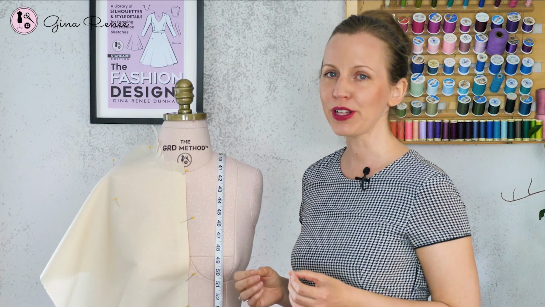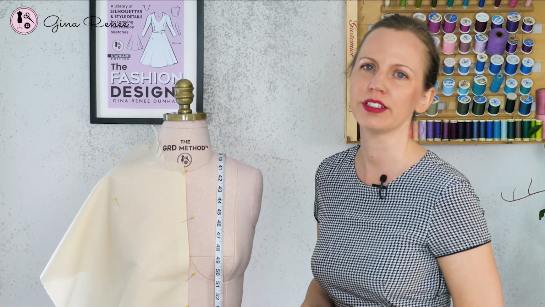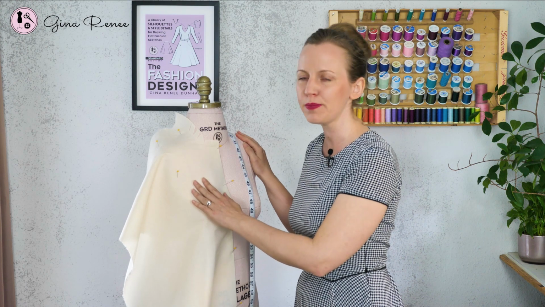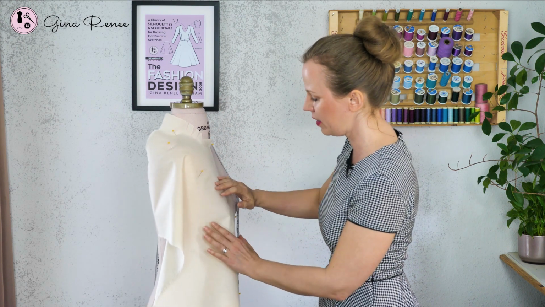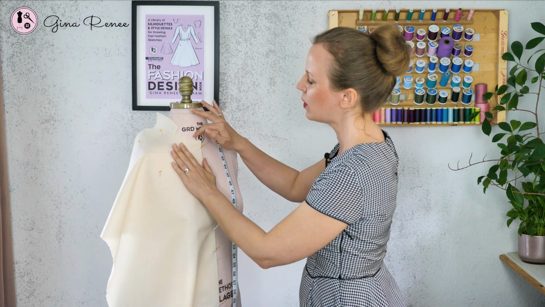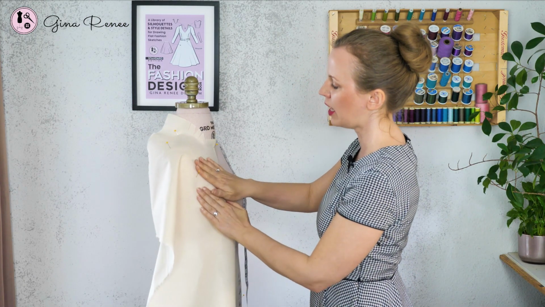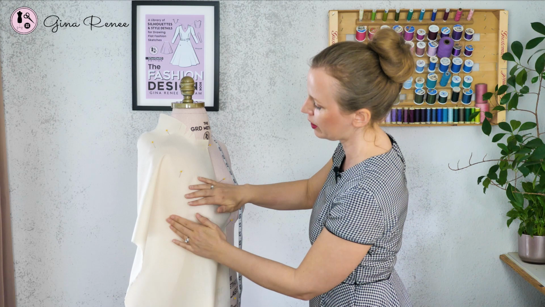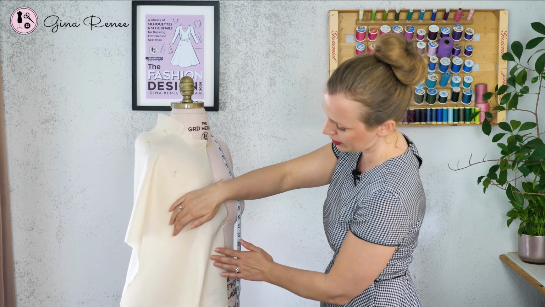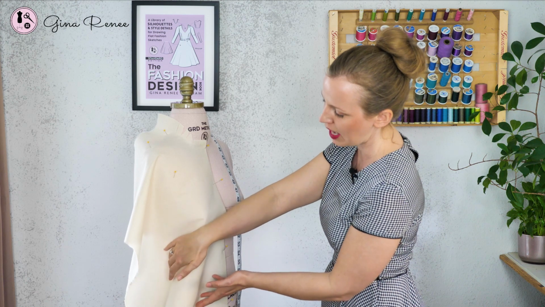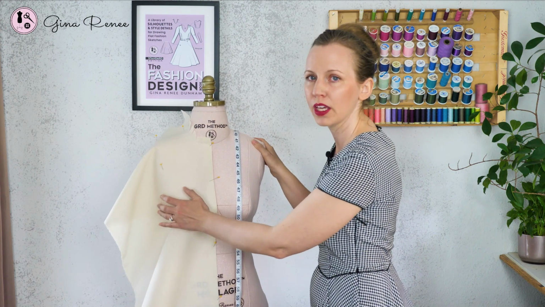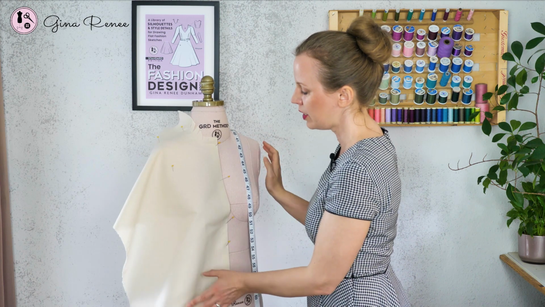I want to give you an example of a dart and why we need it in fashion. So this is a piece of woven fabric that's been pinned onto my customized moulage dress form that I made. And you can see it's just a big rectangle. We've pinned it and we've slashed along the neckline. We've pinned it toward the armhole here. And if we look at it, we have a lot of extra fabric down here. We need to eliminate that fabric to allow for shaping on this dress form. So how can we do that? We can do it in a few ways.